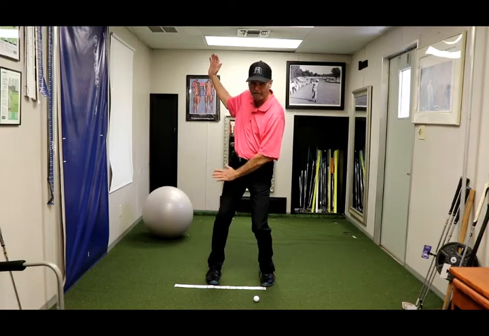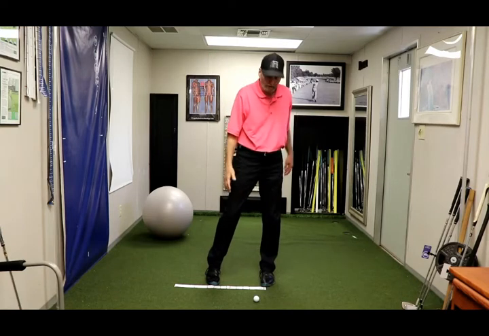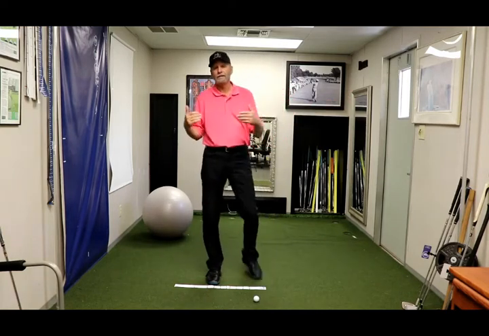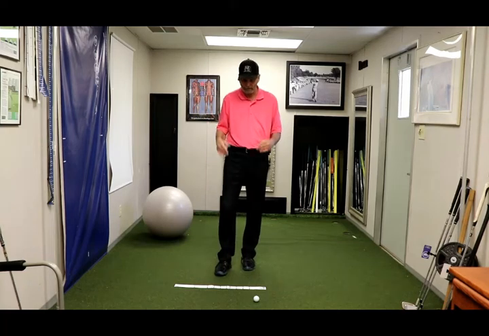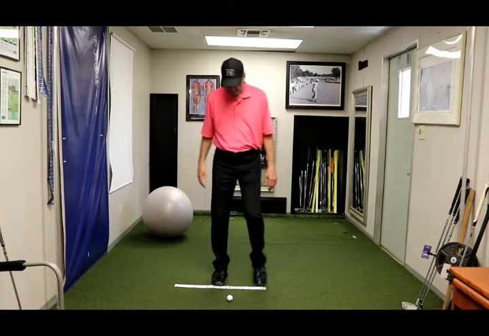I've reduced about 50% of the pressure on my right side. I have nothing to push off with. I'm going to lose power. So finding the correct ball position by core region, very important. Let's go now to lower core.